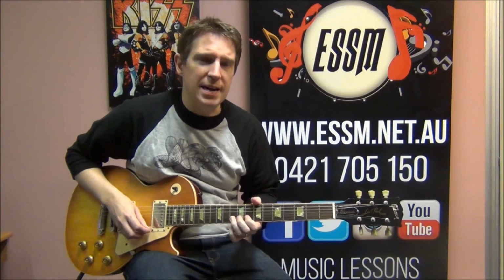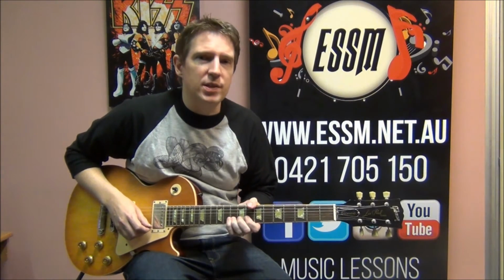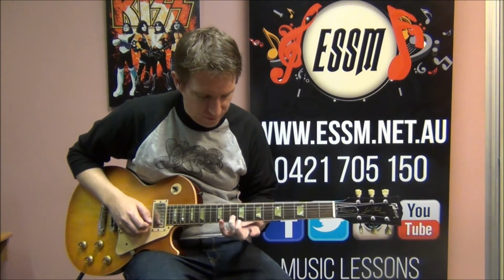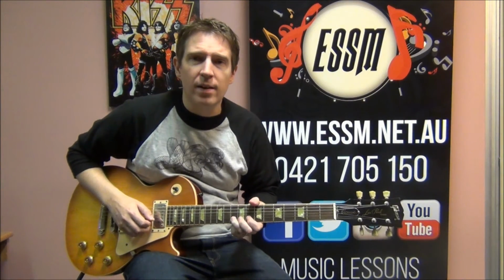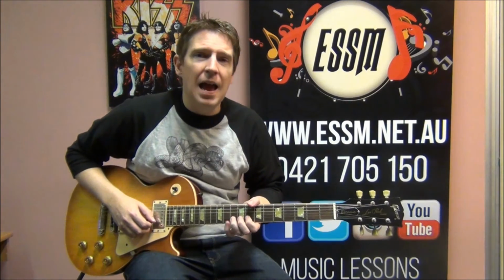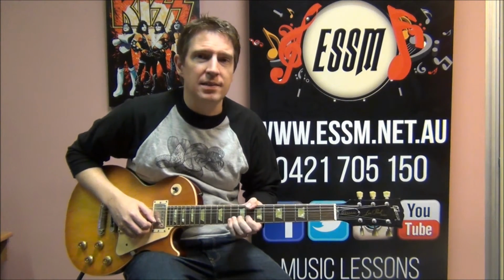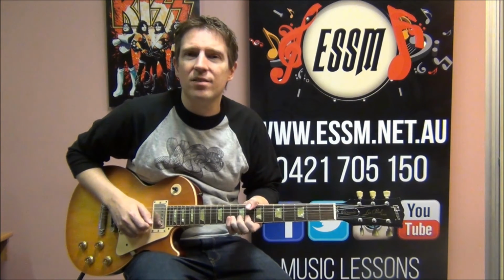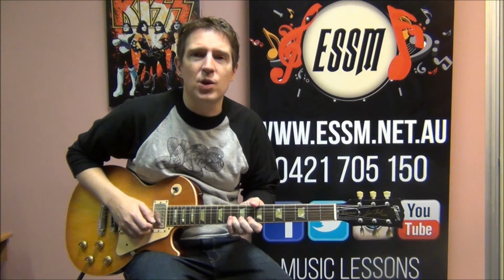Phrase number 3. We're once again focusing on string bends. Ace is now bending the 10th fret on the 2nd string by a tone and adding a technique known as vibrato at the top of the bend, something Ace is quite famous for. So bending at 10 on the 2nd string and adding vibrato at the top of it.